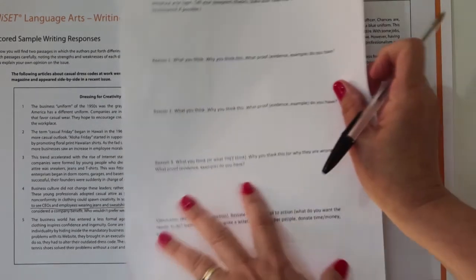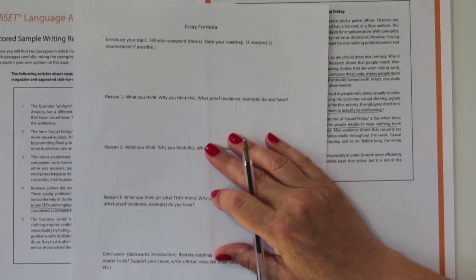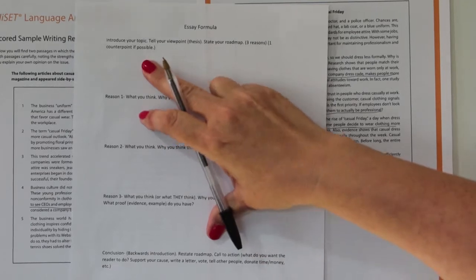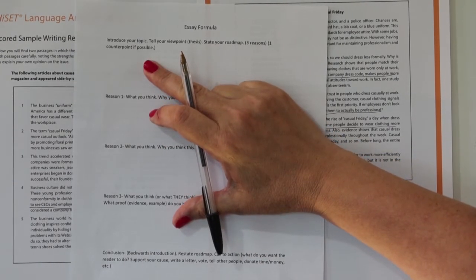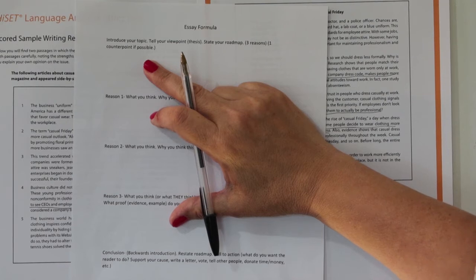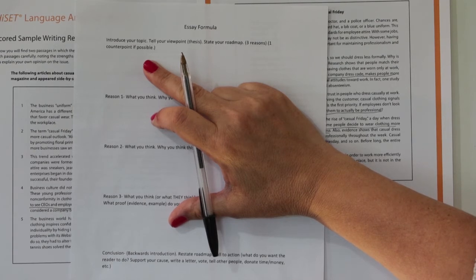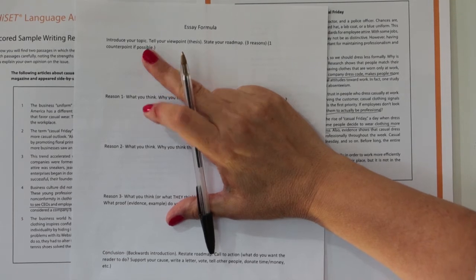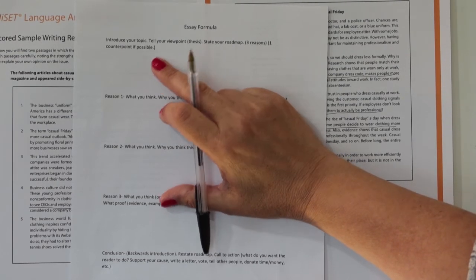So on my sheet, when I get ready to start filling these in and I look at what I need, first I need to introduce my topic. Well, that's your dilemma. So my introduction is going to be something along the lines of, should a business allow its employees to wear casual dress clothes or not? You don't know what I think yet. That's a neutral statement, but it does tell you both sides.